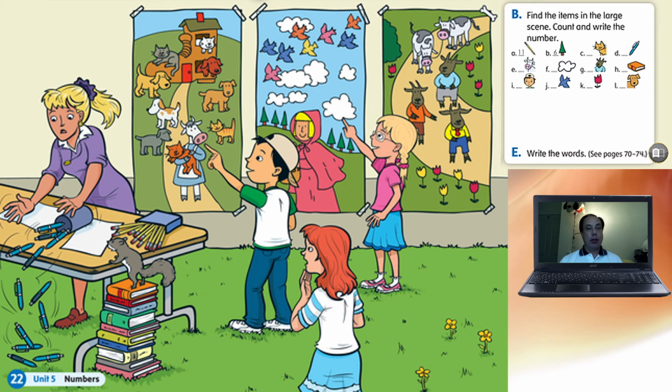And then you look at the trees and you try to find the trees and you count the trees. And I can see 6 trees, so I will write 6. So you do that for all the items. You have to look at the picture, count and write. And you write in the book and you write nicely.